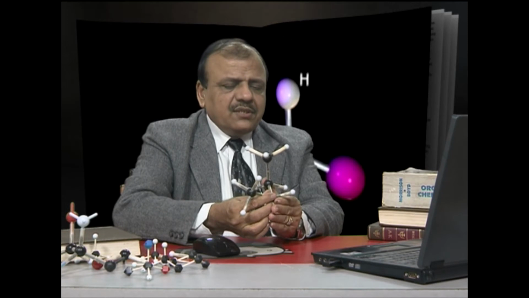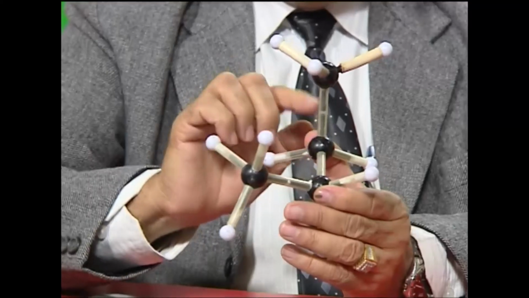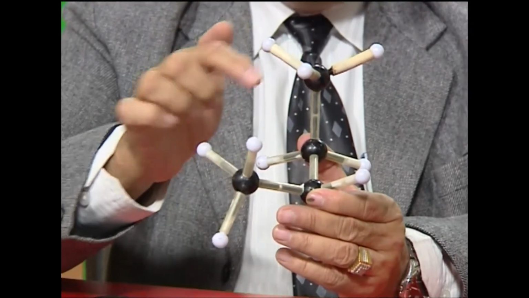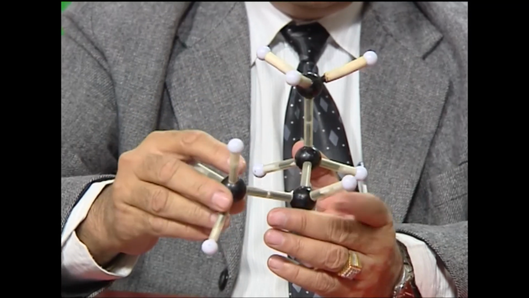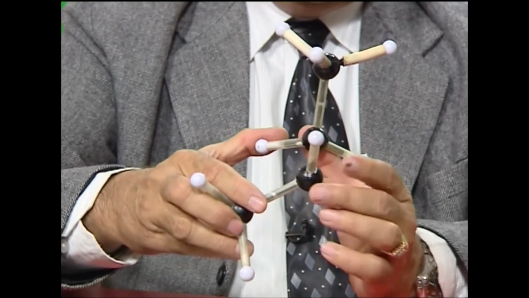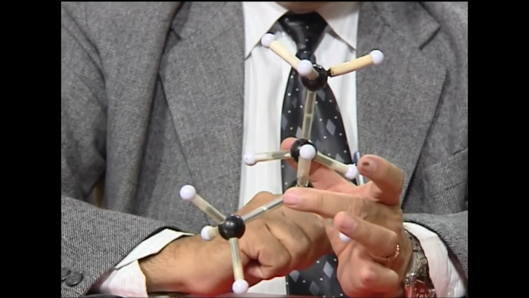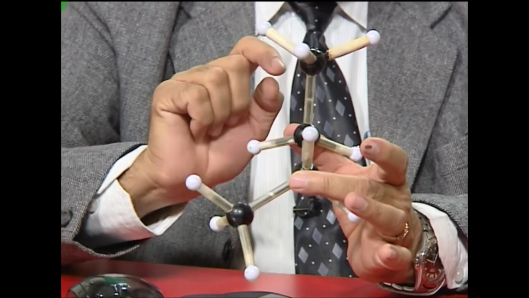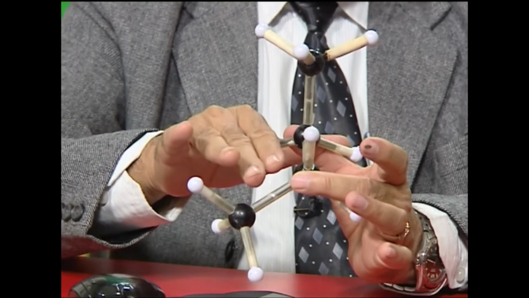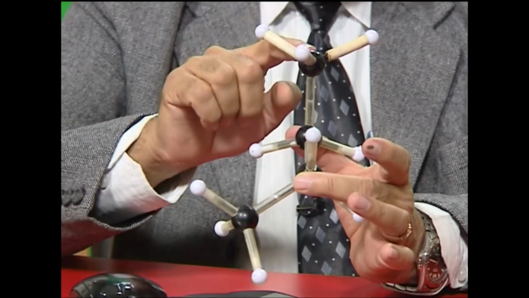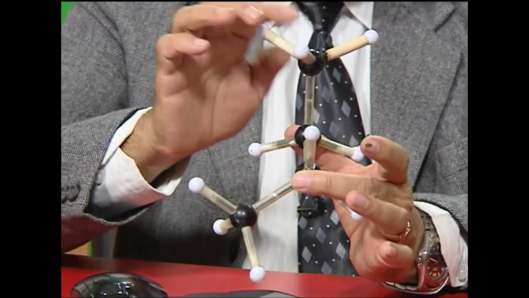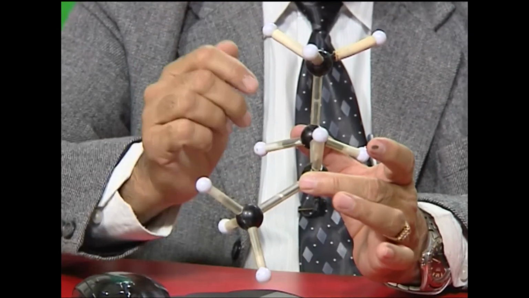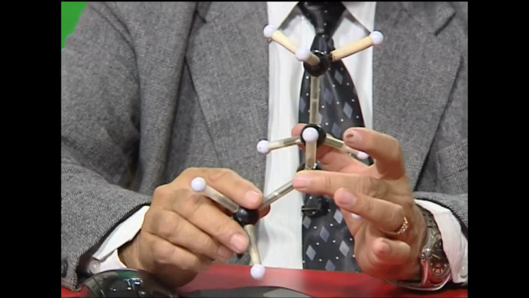Then we obviously have this gauche. Gauche is staggered, there is no torsional strain, but some steric strain is there. Then we get another eclipsed conformation where torsional strain is there because it is eclipsed, but steric repulsion is partly reduced. Now, methyl and hydrogen are against each other. This is the situation as it was in propane.